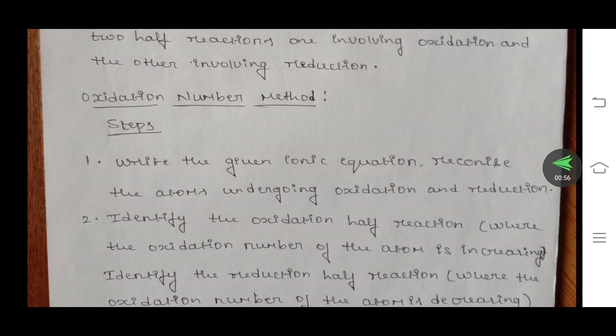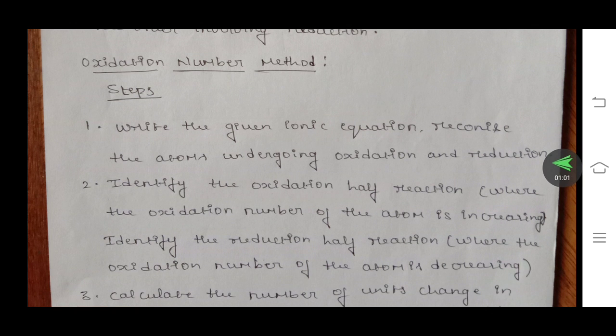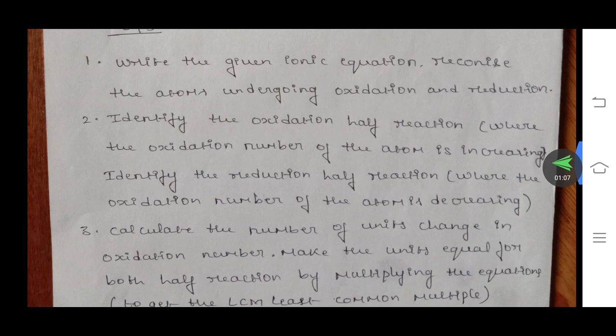Next, the oxidation number method. Steps we have to follow in the oxidation number method. First step, write the given ionic equation, recognize the atoms undergoing oxidation and reduction. Second, identify the oxidation half reaction where the oxidation number of the atom is increasing.